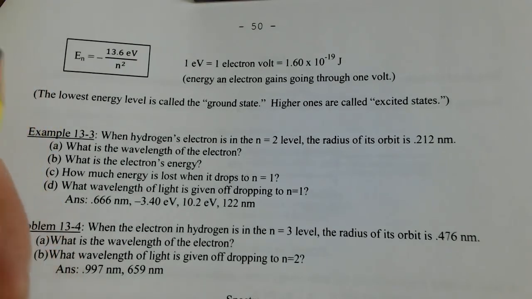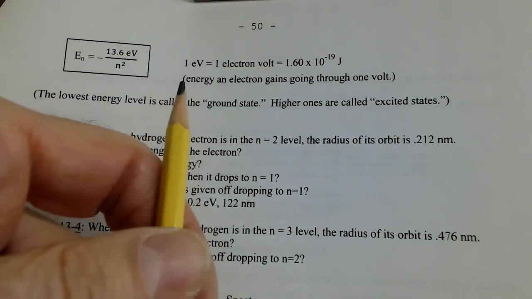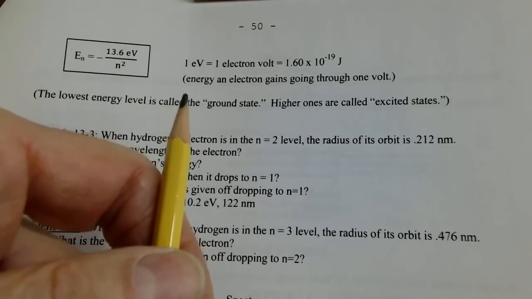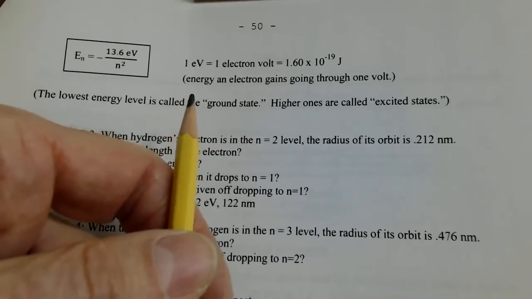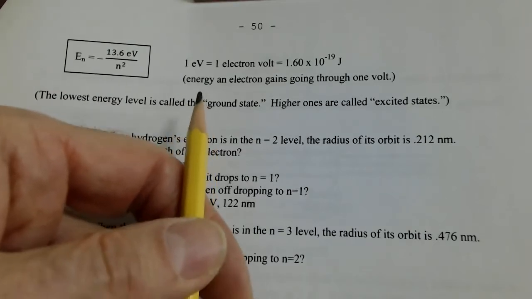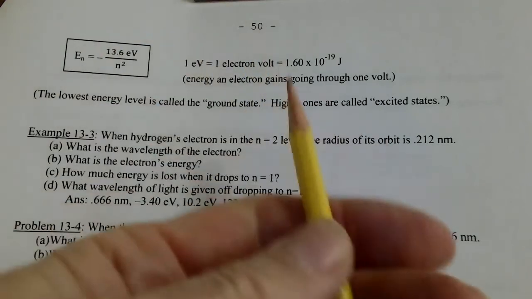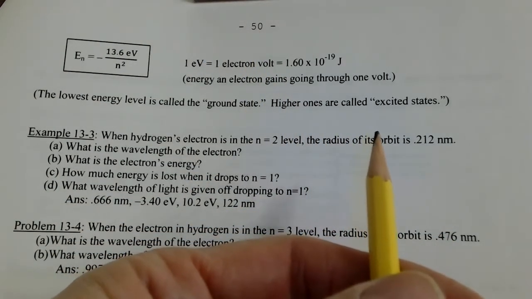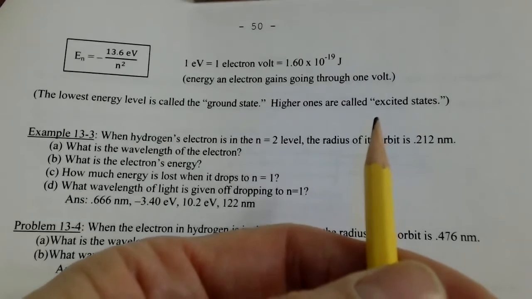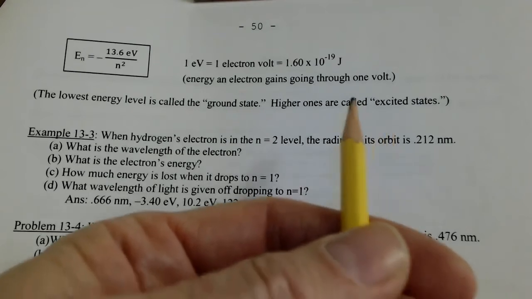Oh, terminology. Unless the gas is really hot, most of the atoms are in what's called the ground state, which means the electron is in its lowest energy level, n equals 1. If the atom has been given a jolt of energy so that the electron is in a higher energy level, then those are called excited states. An atom with more energy than the ground state is said to be excited.